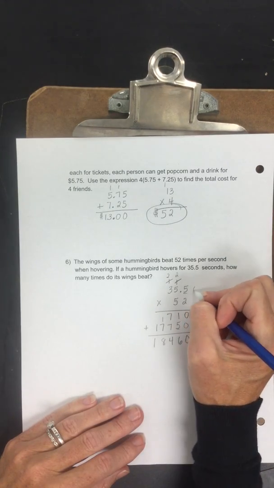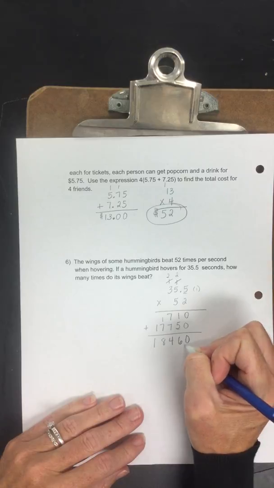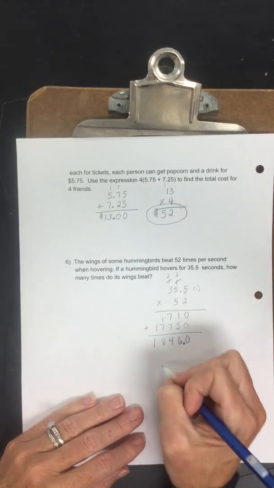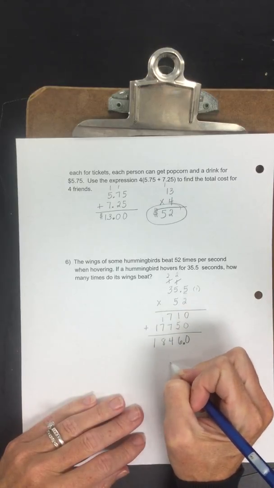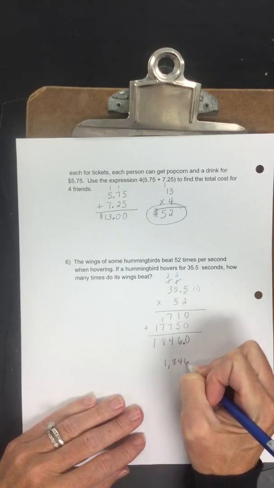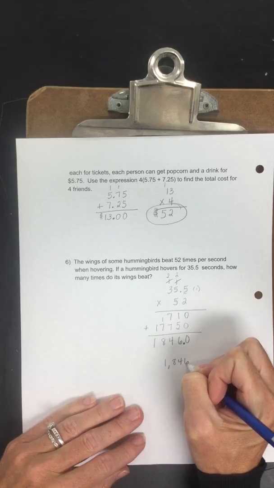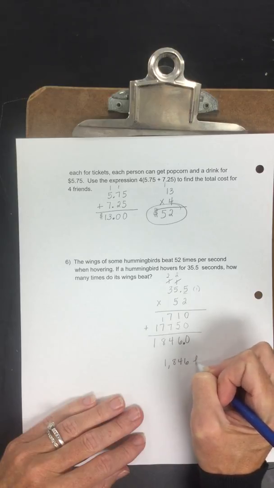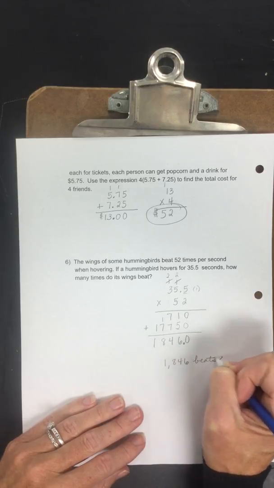We only have one number past the decimal point here, so I'm going to move it over one time. So it looks like that hummingbird's wings will be 1,846 times in 35.5 seconds.